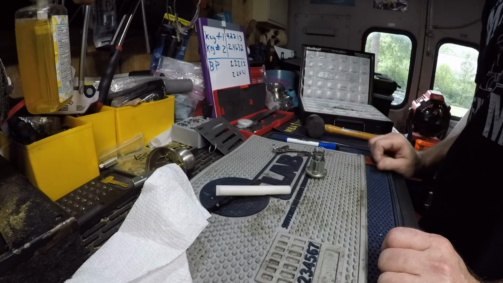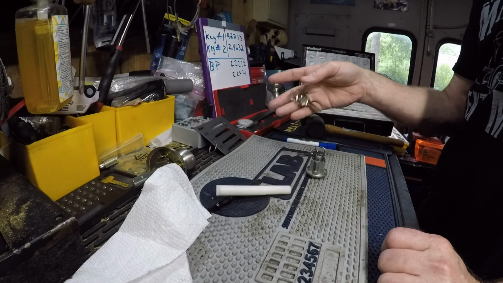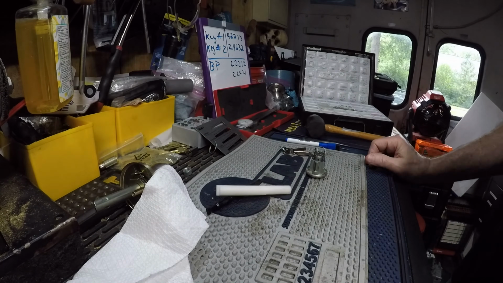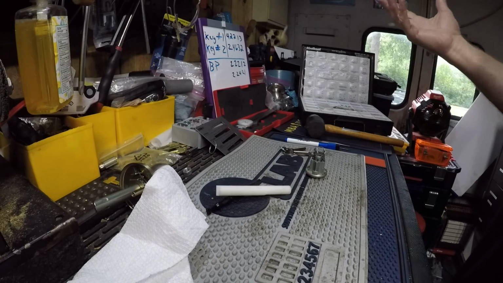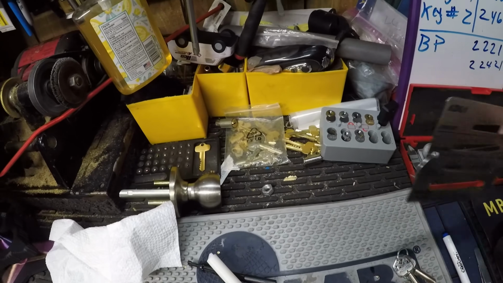Sometimes people throw their keys out on the counter, and if it has a bitting on it, like Schlage, sometimes they put the bitting on there. Sometimes they'll use a blind code, which looks like a serial number, and you can't identify what the bitting is. But if you can sight read, you can do that.